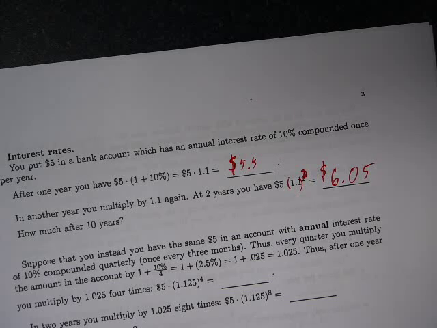So how can you figure out how much there should be in the bank if you wait 10 years? What formula should give this? How many times do you need to multiply by 1.1? 10 times. What do you get when you multiply 1.1 by itself 10 times? What's the code word for that? 1.1 to the 10th?